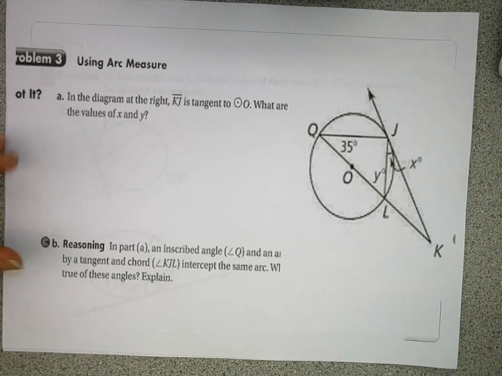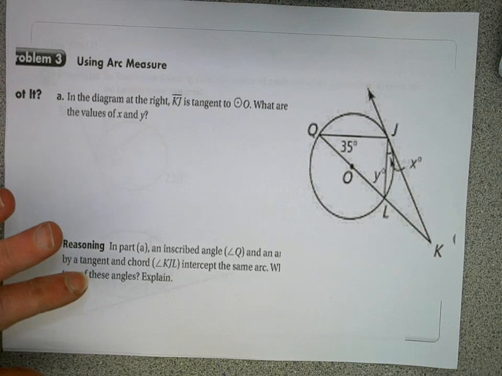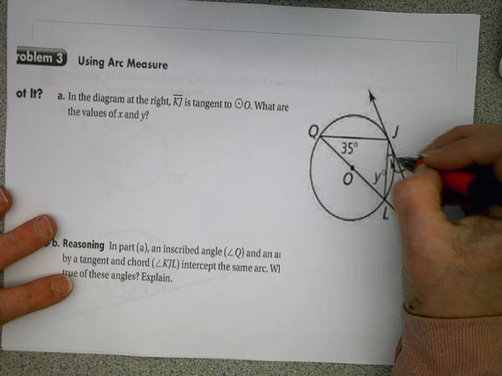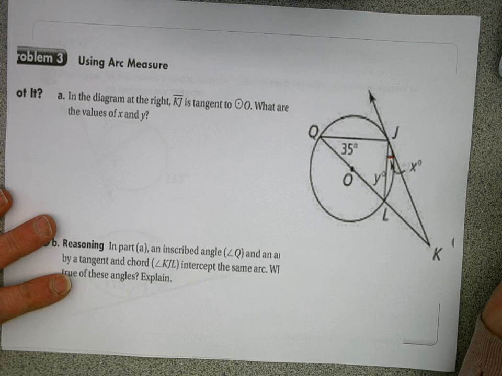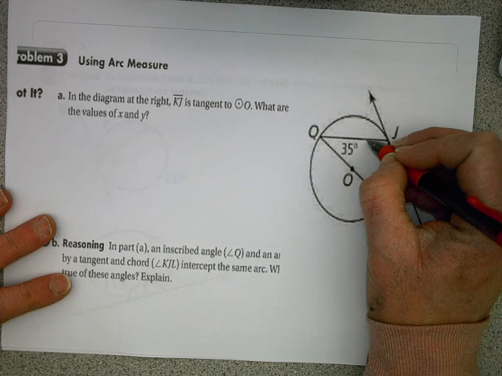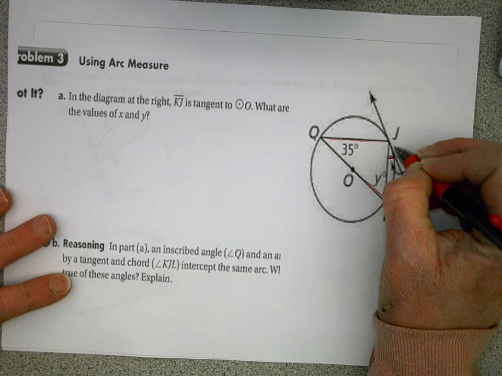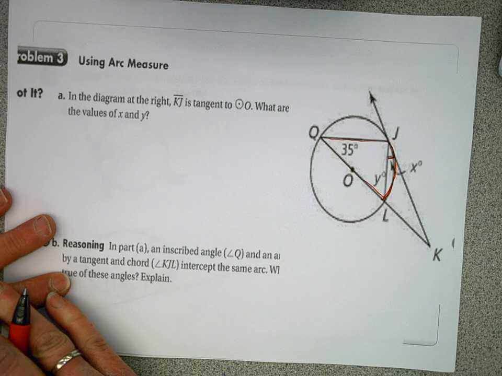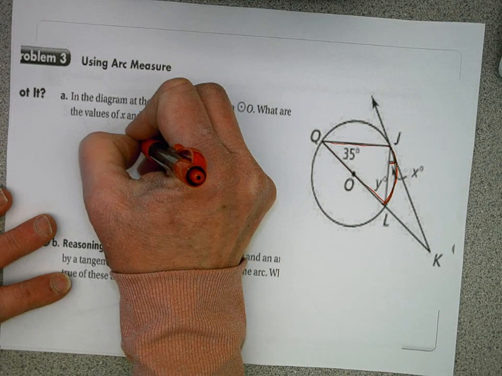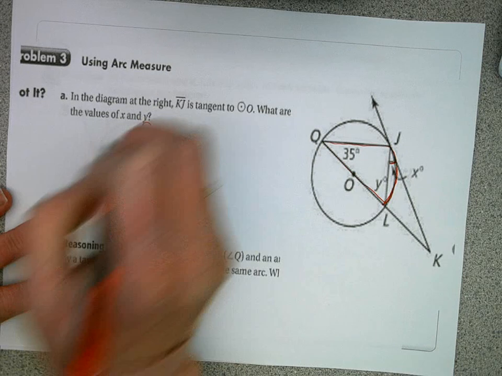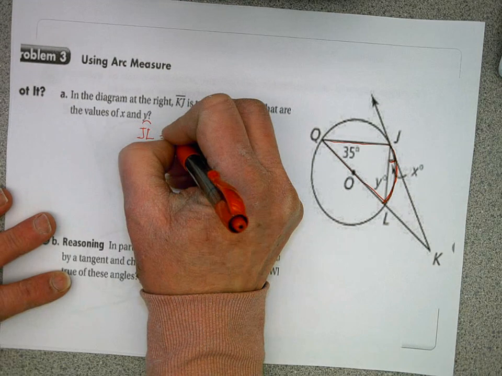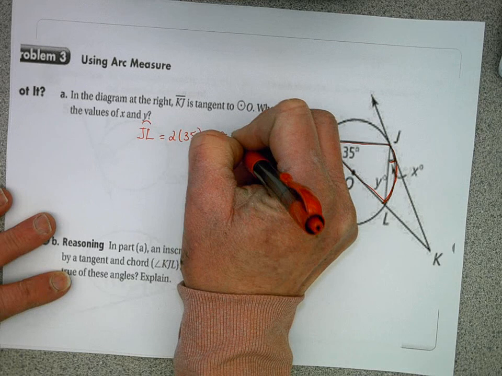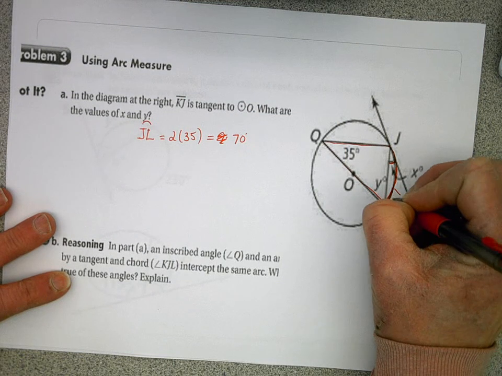Nothing different. Okay, so this diagram, I blew this up because it's really hard to understand, and a lot of people get this wrong. So angle X is this angle right here. Okay, let's start with something we know. So we have a 35 degrees here, and I see that that is the intercepted arc for the 35. So JL is your intercepting arc. So JL should be twice as much as 35, or 70 degrees. So this arc is 70 degrees.